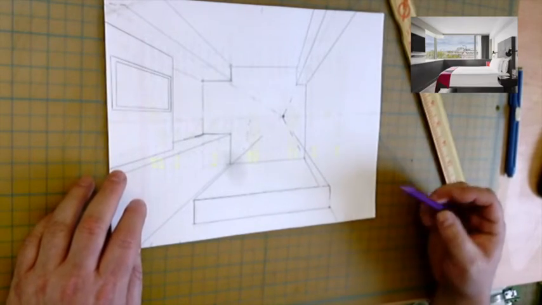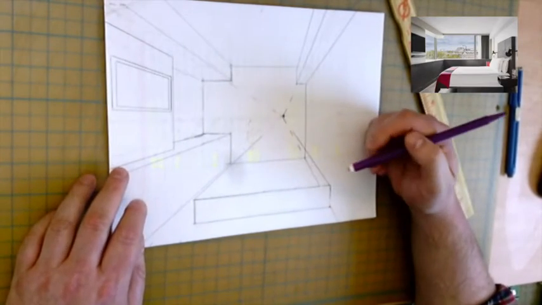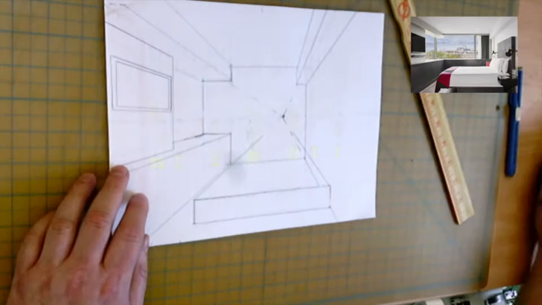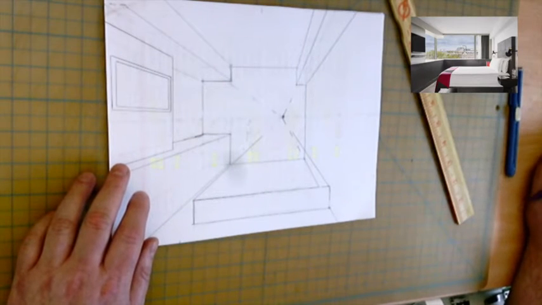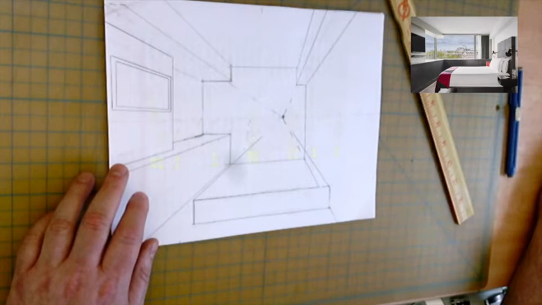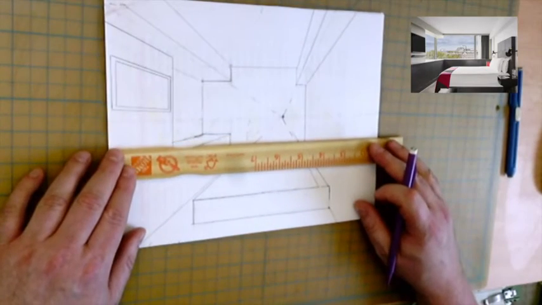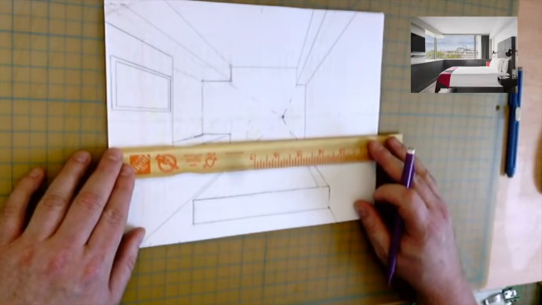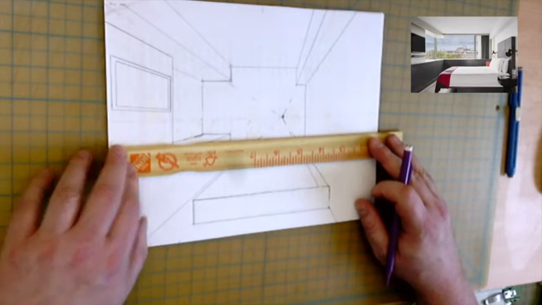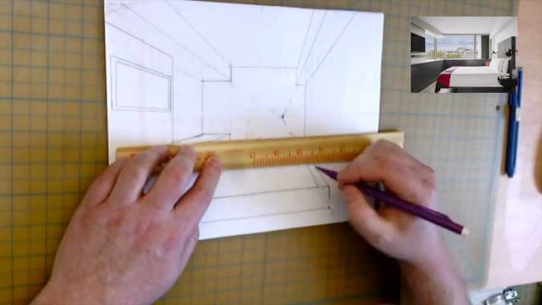And then this bed, depending on how long of a bed you want to have, kind of figure out where this is supposed to end.